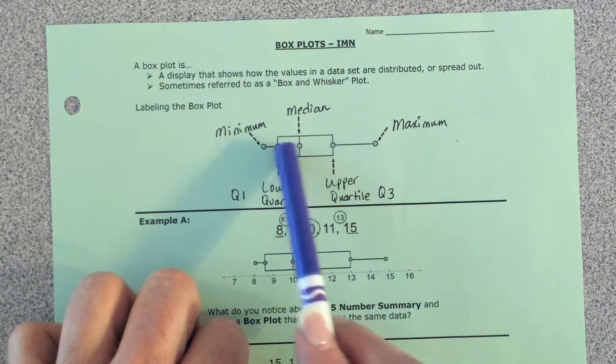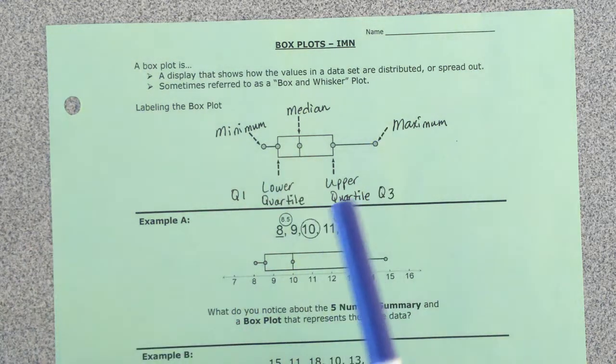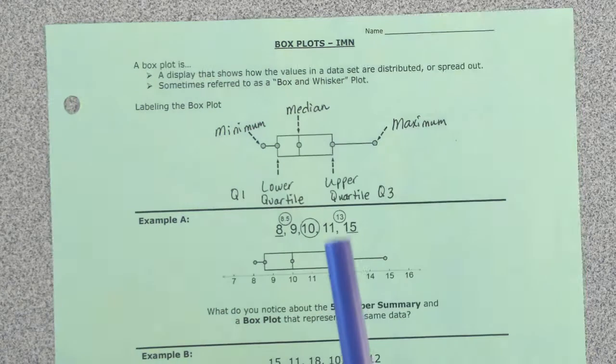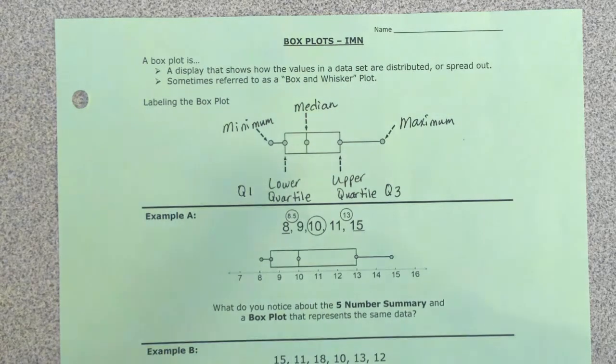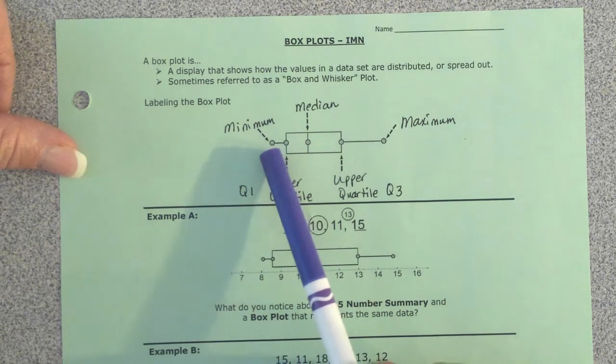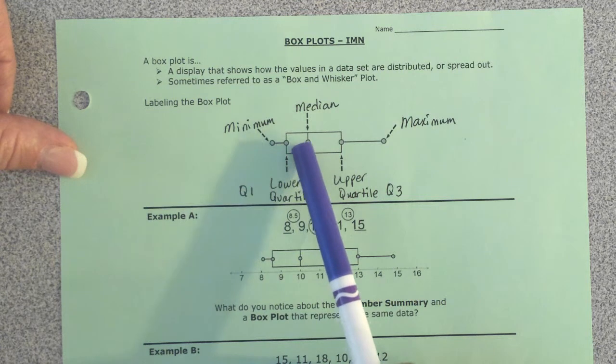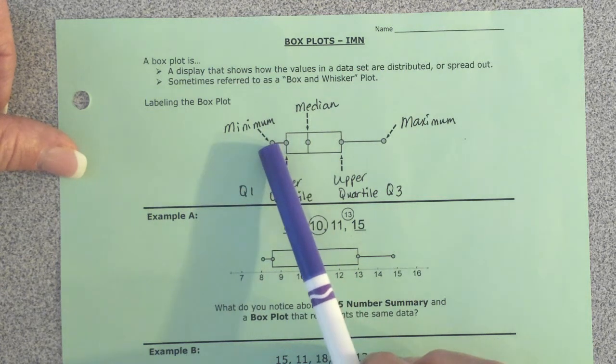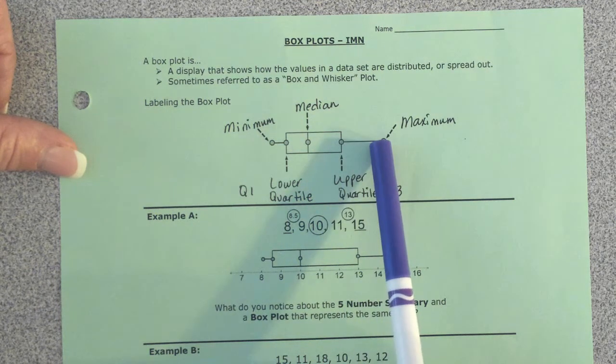If you notice, this lower half seems closer together and the upper half is more spread out. That's okay. It just means that the numbers are more spread out. It does not mean that there are more numbers here versus over here. In fact, it's the same amount. If the median is the middle, this lower part is half of the data and this upper part is half of the data.